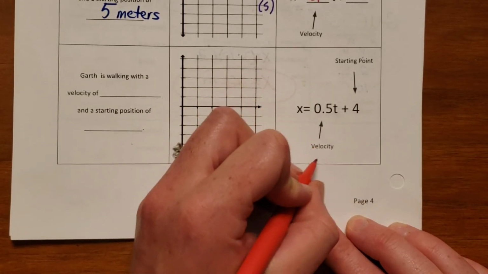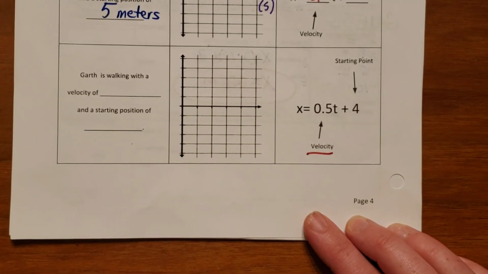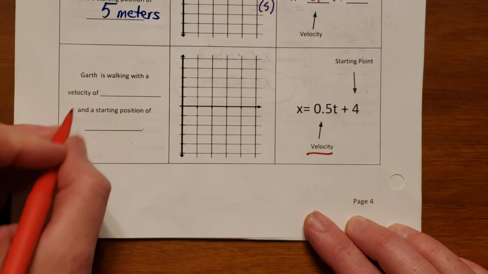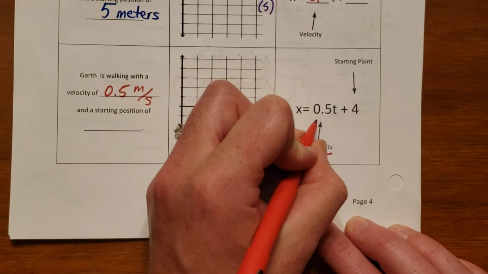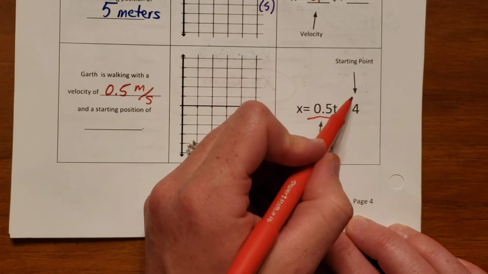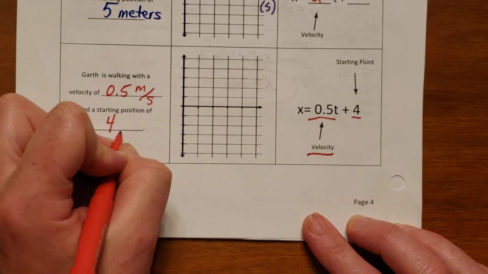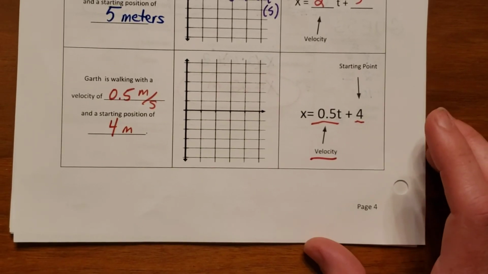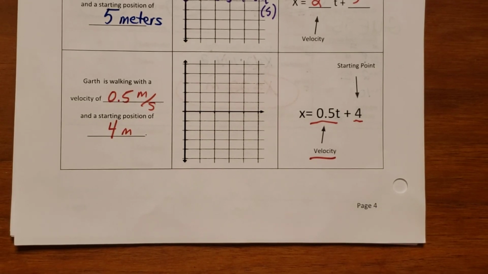So let's observe here. They tell us the velocity is 0.5 meters per second. Well, Garth is walking with a velocity of 0.5 meters per second. I dug that right out of the equation. And the starting position, well, it won't always be labeled with a handy dandy arrow, but right now it is. So we're going to put it right in there. So Garth is walking 0.5 meters per second with a starting position of 4 meters. So let's pretend it's a walking race and Garth cheated, moved up the line.